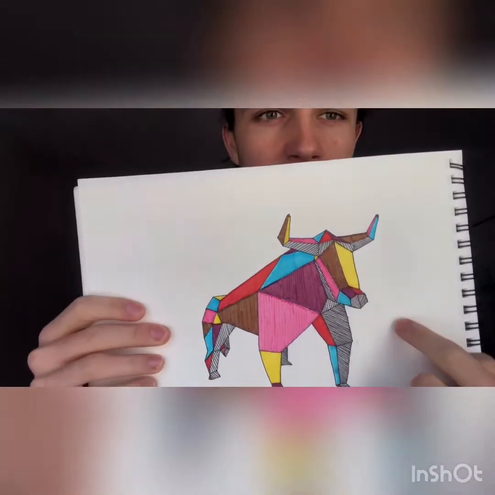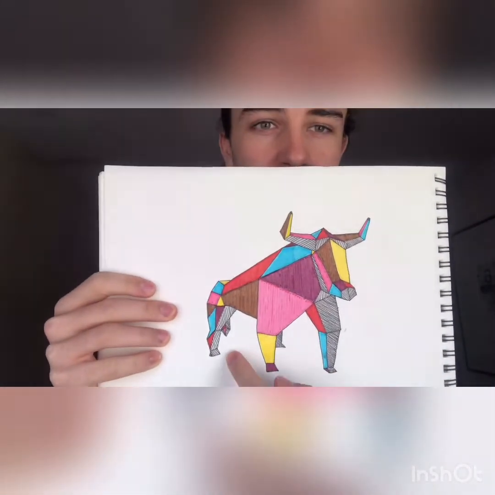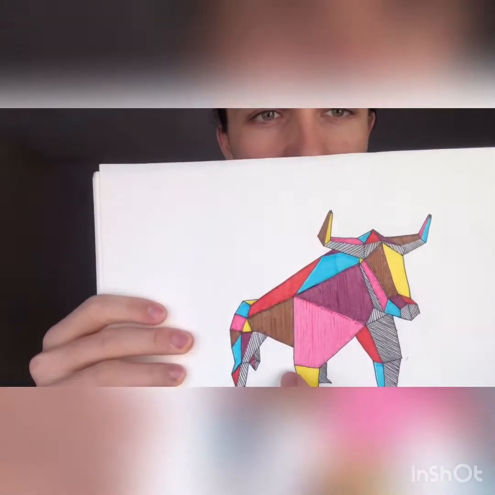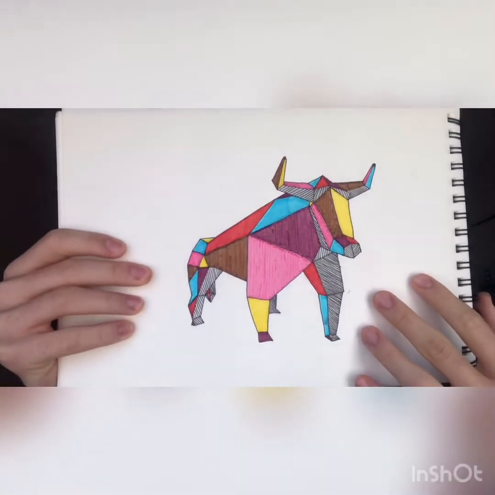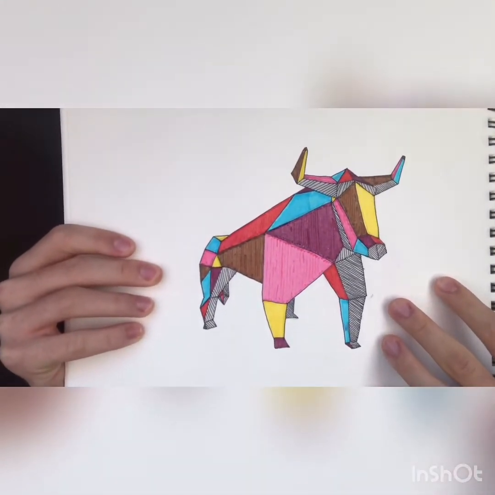Well, as you can see, it is a bull, which has been done with geometrical figures, mixing regular ones such as the triangle and the major part of them, which are non-regular. But why did I choose that animal?